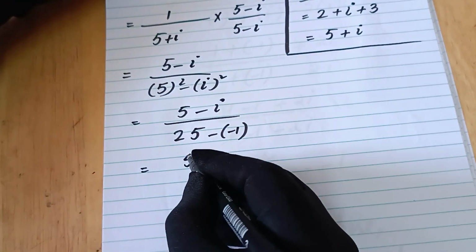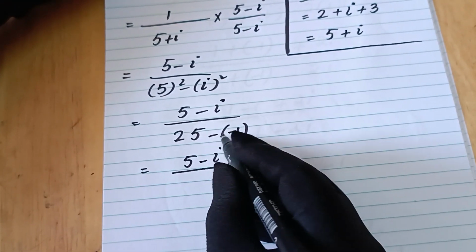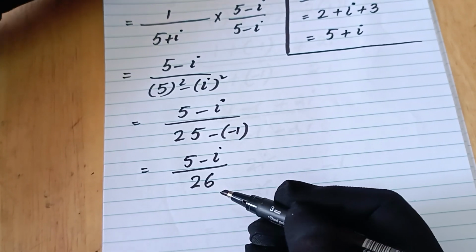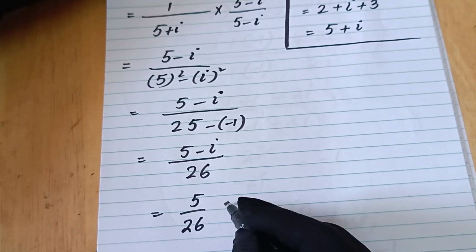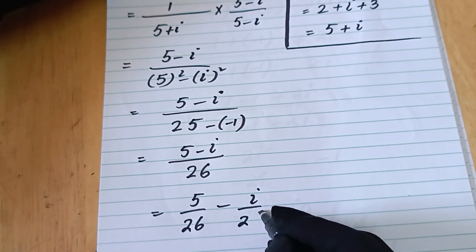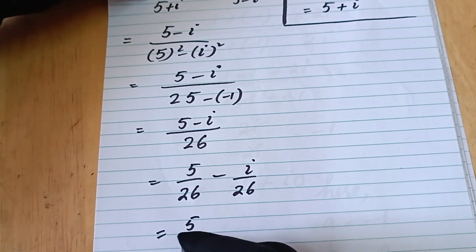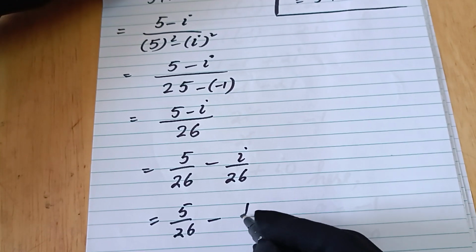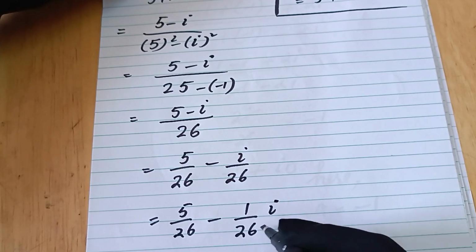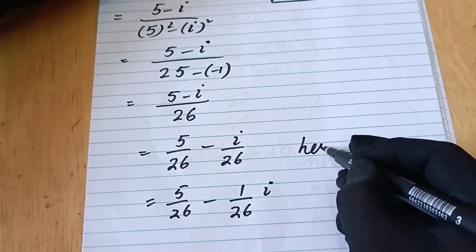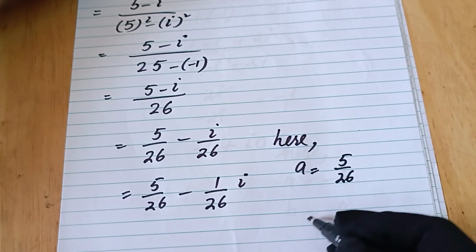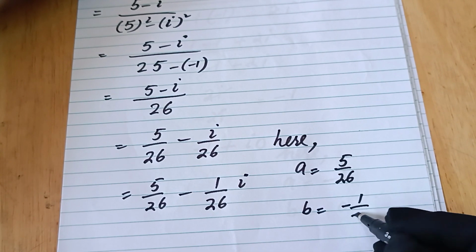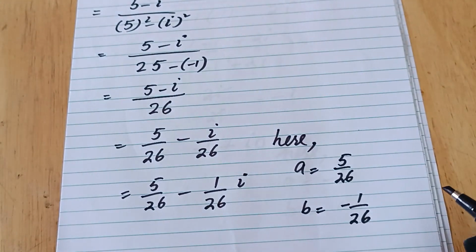Now numerator 5 minus iota, denominator 25 minus 1 will become 26. So divide both the terms with 26, or you can write 5 by 26 minus 1 by 26 iota. That you can tell properly that here a is equal to 5 by 26 and b is equal to minus 1 over 26.